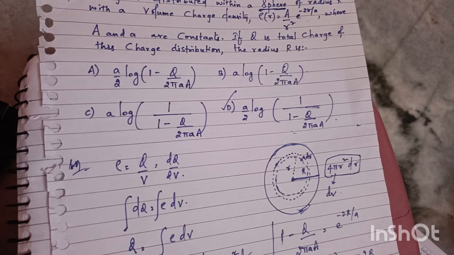Based on this, the same charge density variation, we have a pretty standard model problem which they've already given as an exemplar, and the same exemplar problem they've asked as a PYQ in Mains. So I'll discuss that in the next video.